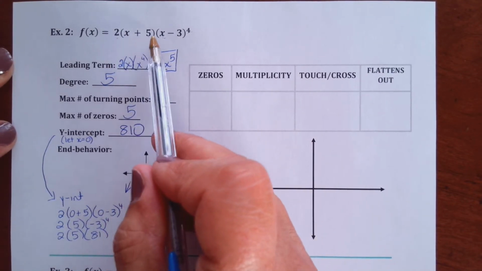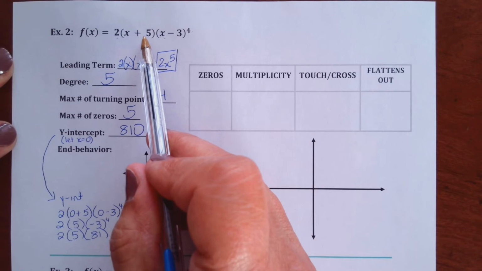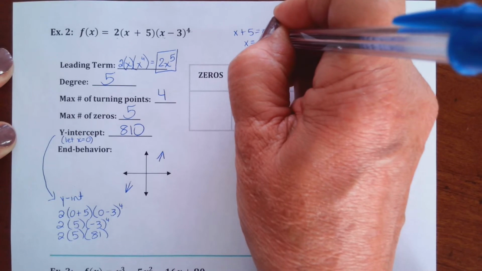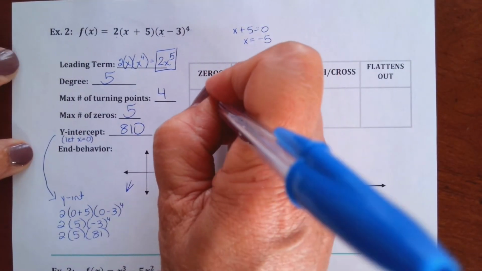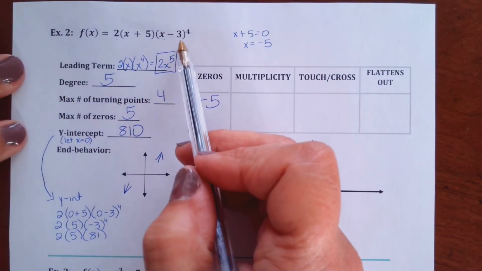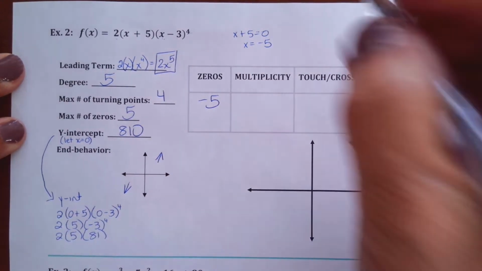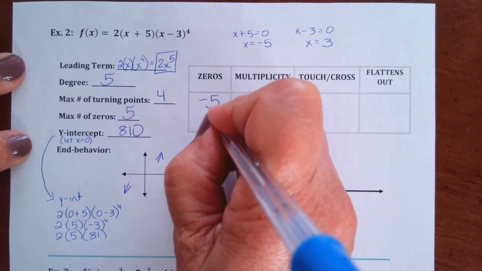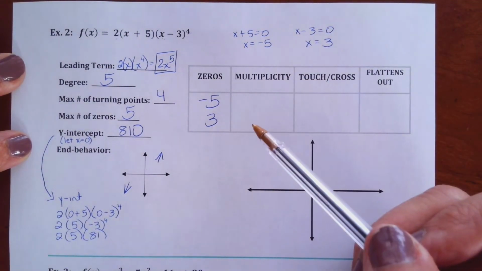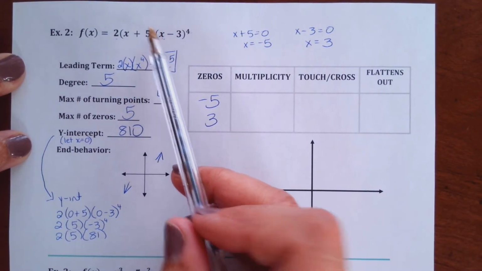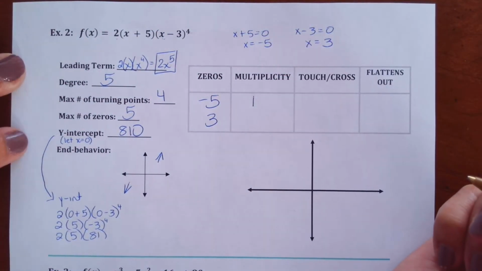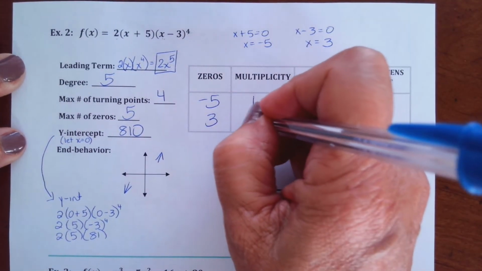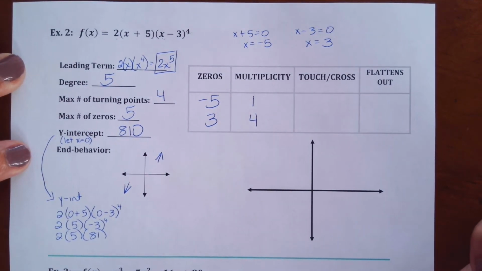Then x plus 5 is a factor. So if you set that equal to 0 and solve, you end up with negative 5 as your 0. So there's your first 0. And then x minus 3 is a 0. Set that equal to 0 and solve it. You get 3. So there are my 2 zeros. Now, what are their multiplicities? Well, x plus 5 is to the first power, so it has a multiplicity of 1. And x minus 3 is raised to the 4th power, so it has a multiplicity of 4.